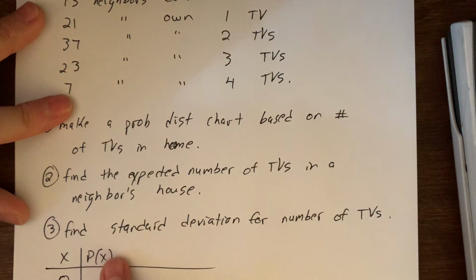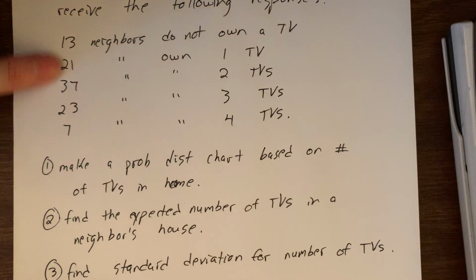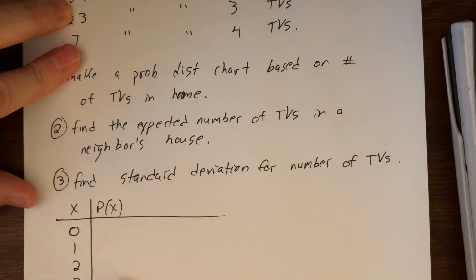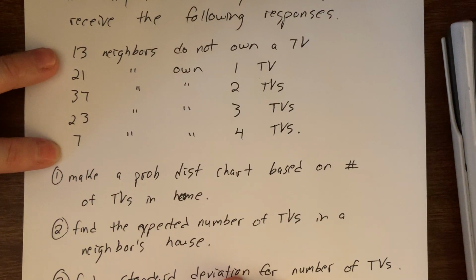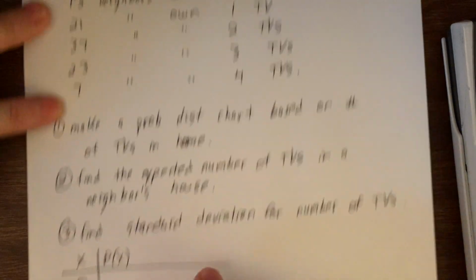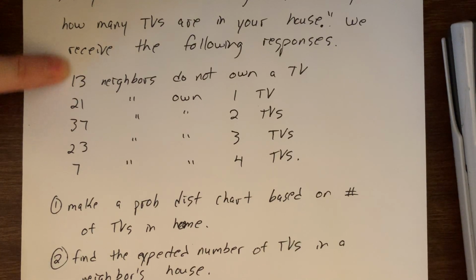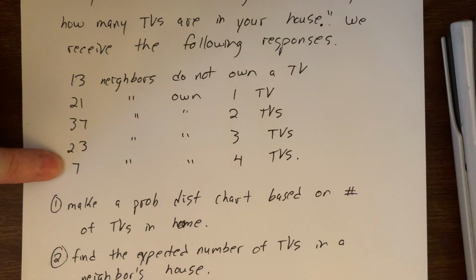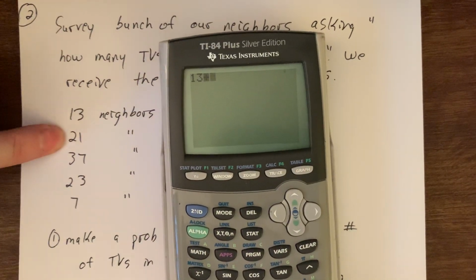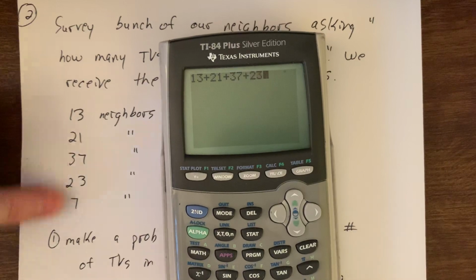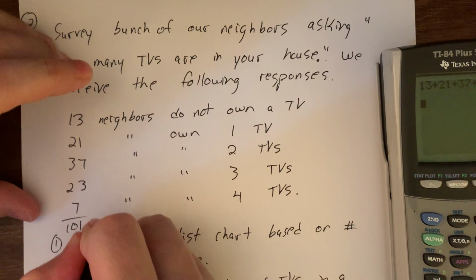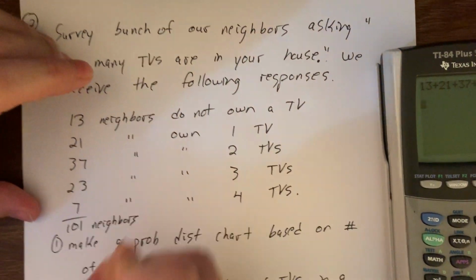What about the probability? And this is what we said before. It's easy. Some people just think, oh, there it is, and they just start filling in these numbers over here. But that's not how it works, because we need probability. So the probability, you have 0 televisions. How many people have 0 out of how many total people that we have? So I need to do a quick total here. If I had 13 people here, then 21 here, then 37 here, 23 here, and 7 here, that means I interviewed 101 of my neighbors.